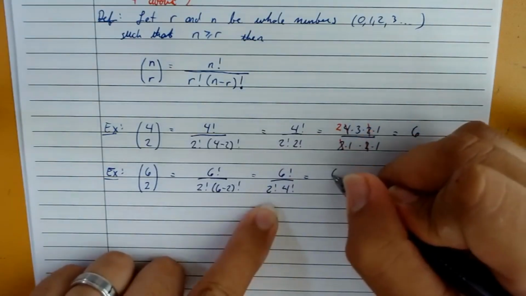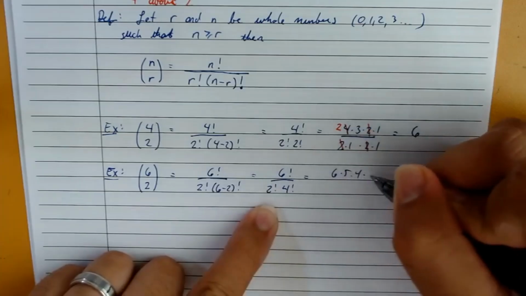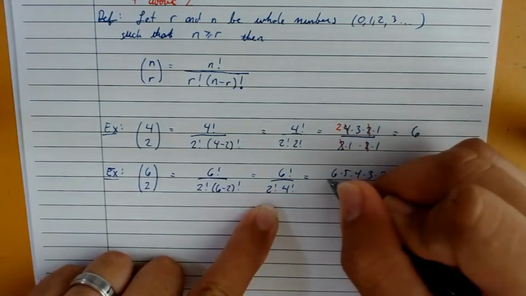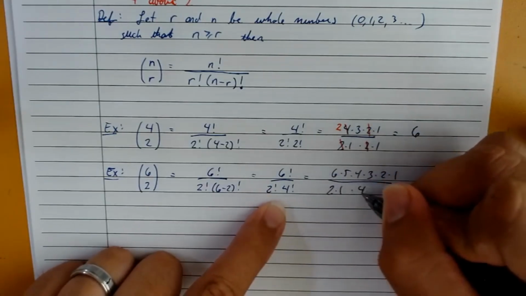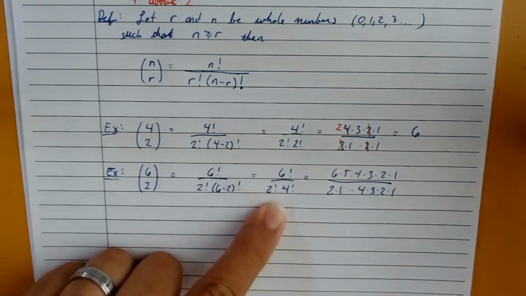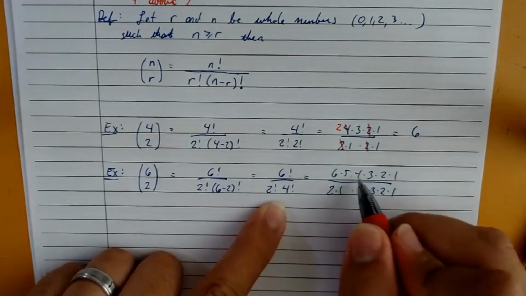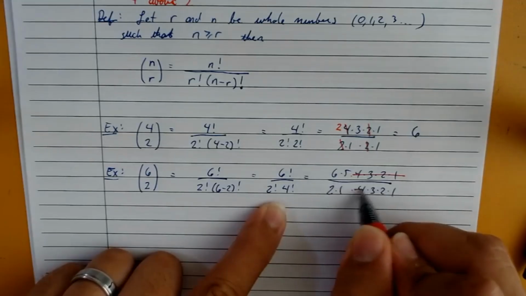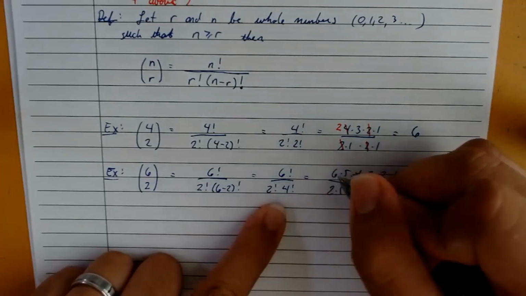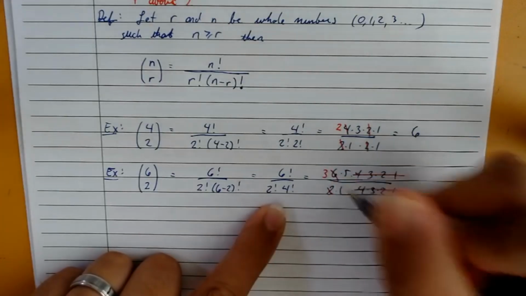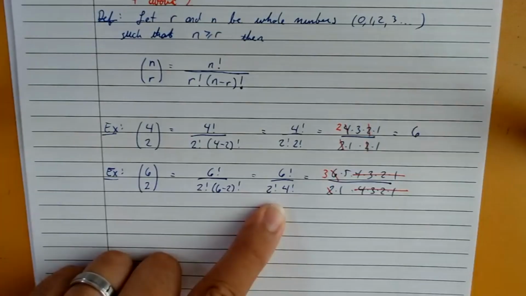And remember, 6 factorial is 6 times 5 times 4 times 3 times 2 times 1. 2 factorial is 2 times 1. And 4 factorial is 4 times 3 times 2 times 1. Notice these 4 divide into those 4. Right? 1 over 1, 2 over 2, 3 over 3, 4 over 4. Those are all the number 1. Here, notice 6 over 2 can be reduced to 3 over 1. And that looks like that's it.